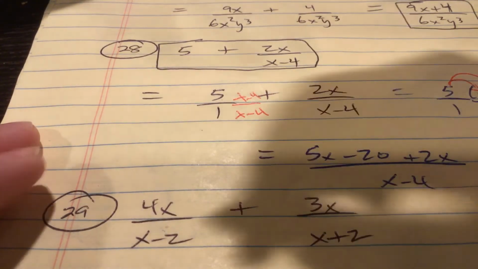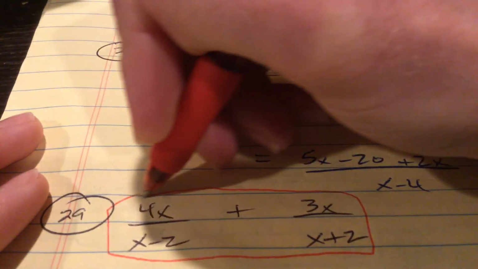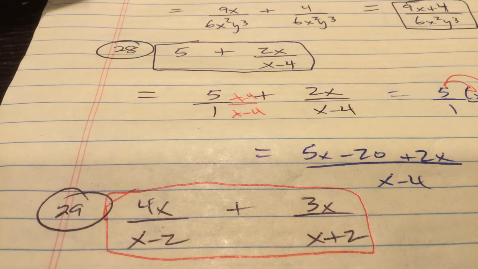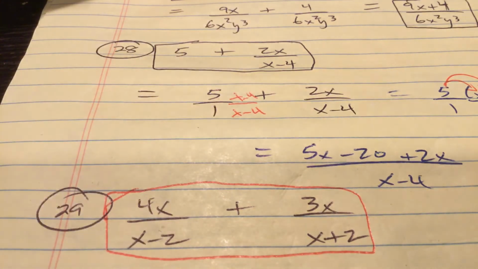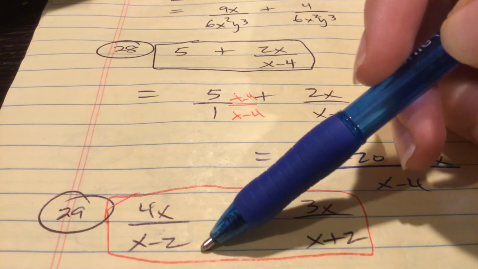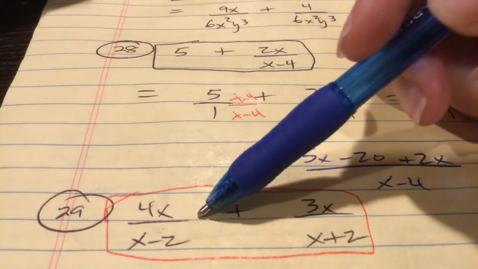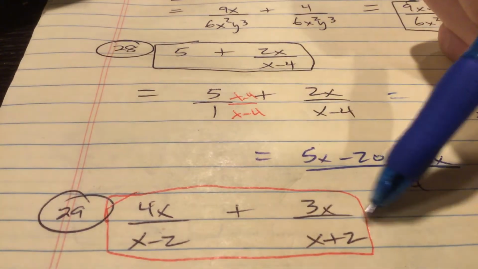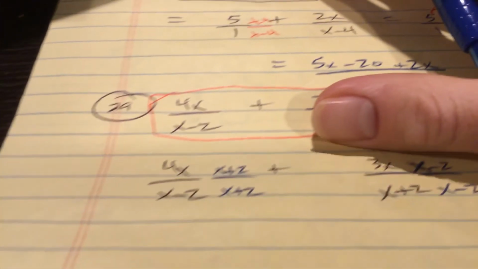here is my question. 4x over x minus 2 plus 3x over x plus 2. I will give this first fraction what the other one has in its denominator, x plus 2 over x plus 2. I'm going to give this second fraction what this other one has in the denominator, x minus 2 over x minus 2.